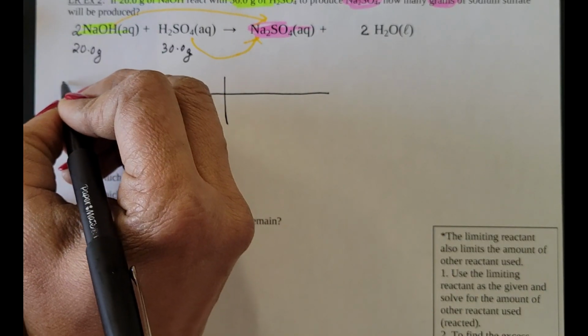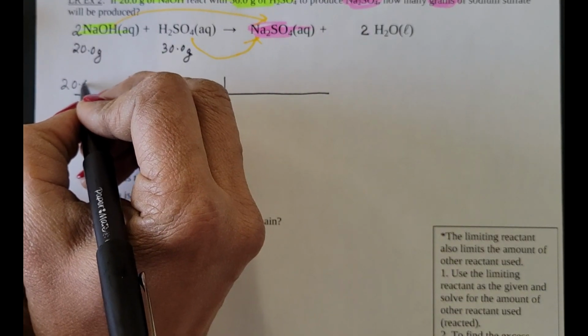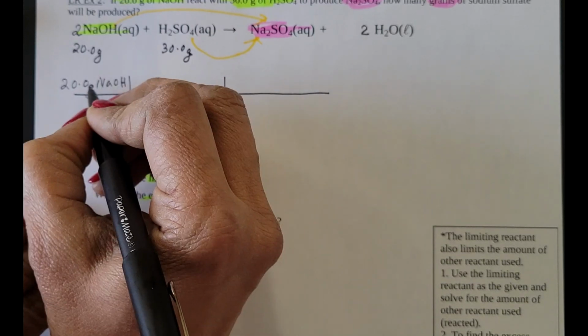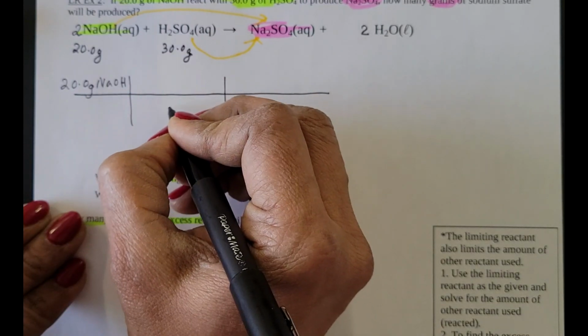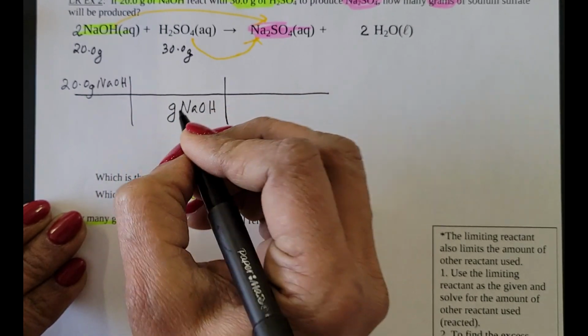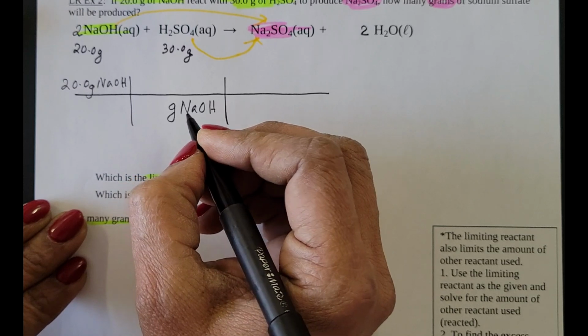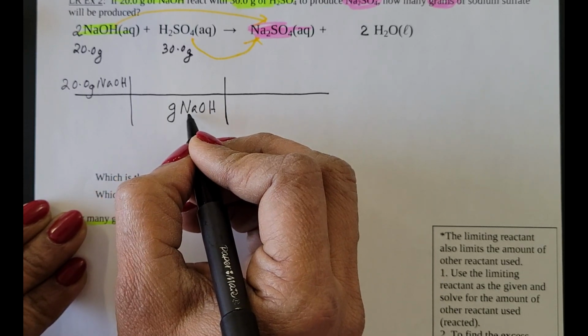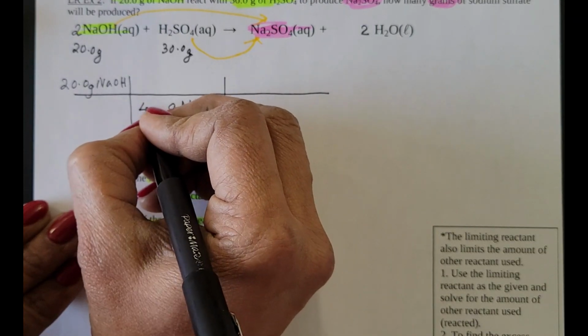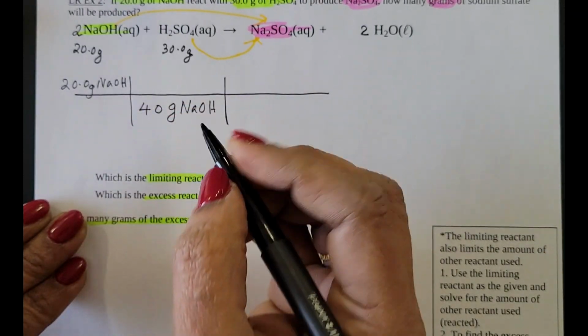So first one, it is 20.0 gram of sodium hydroxide. Remember, if gram is given, the easy way, just copy that unit down. And you have to go to the periodic table and find the value of sodium, oxygen and hydrogen. Add them together, you will get 40 gram.